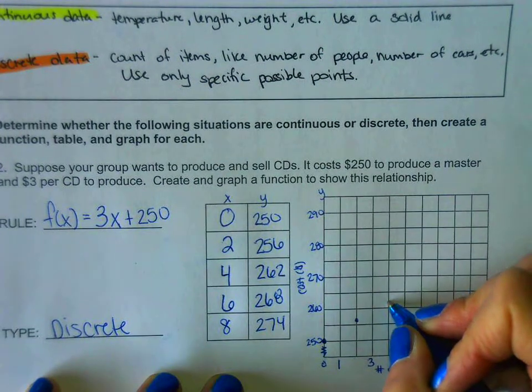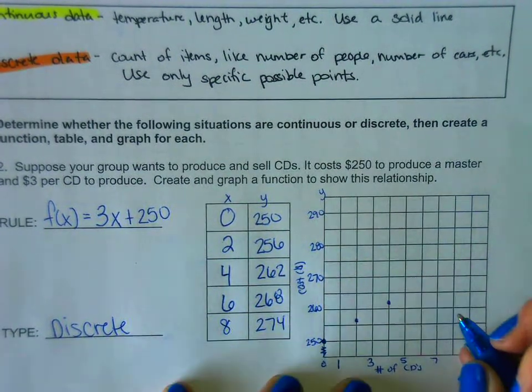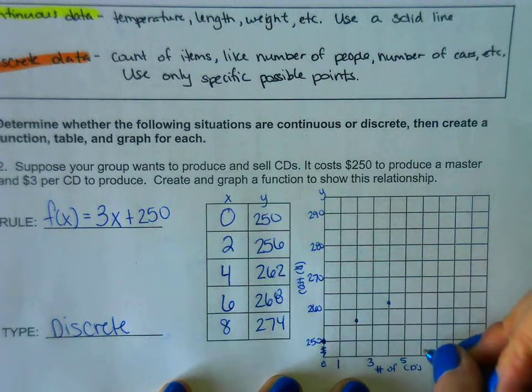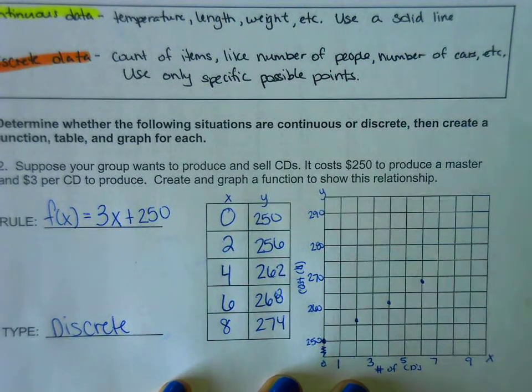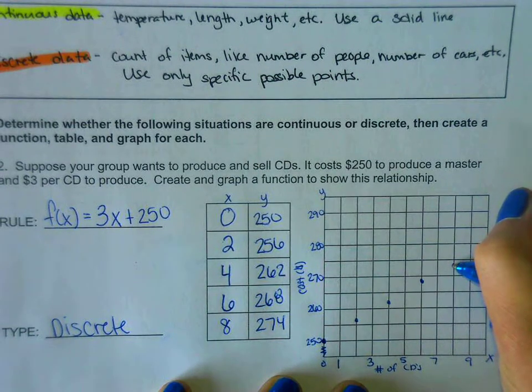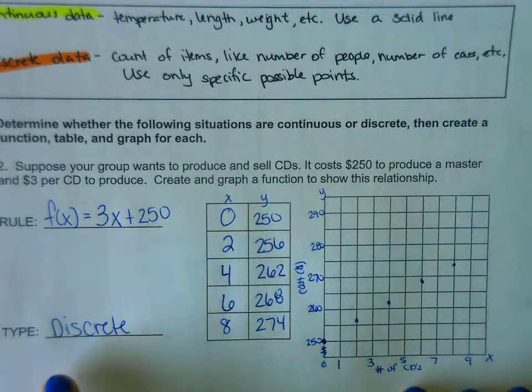For 6 CDs, $268. And for 8 CDs, $274. And like we said, it was discrete, so that means we only used our possible points and we're not going to connect.